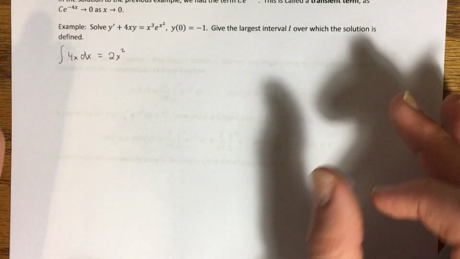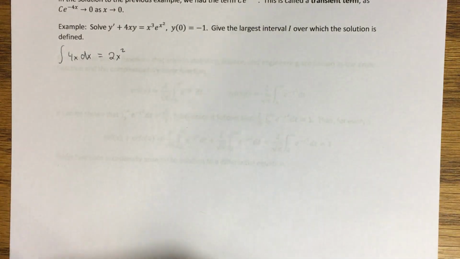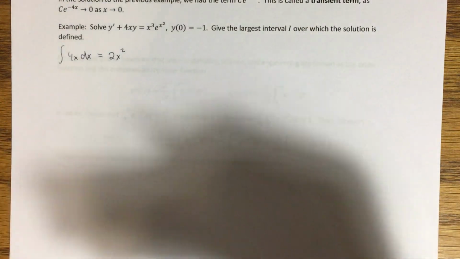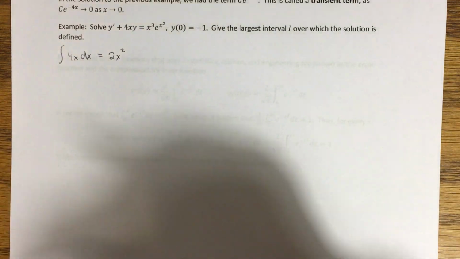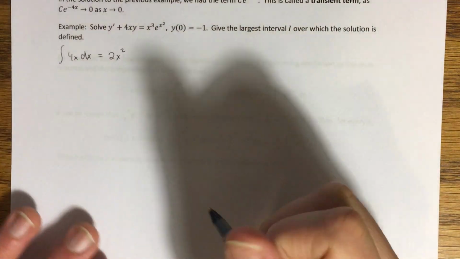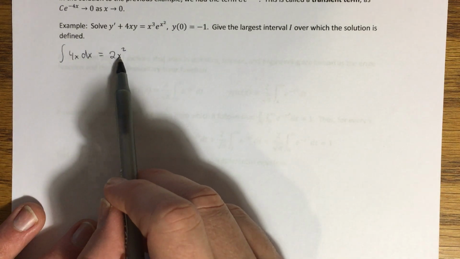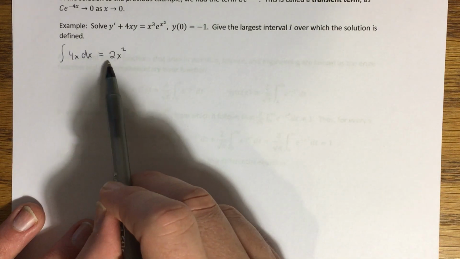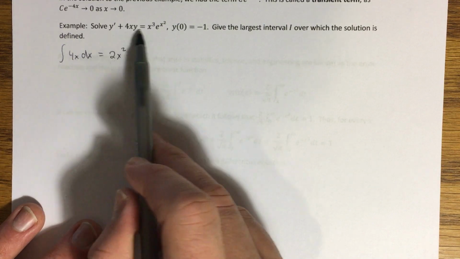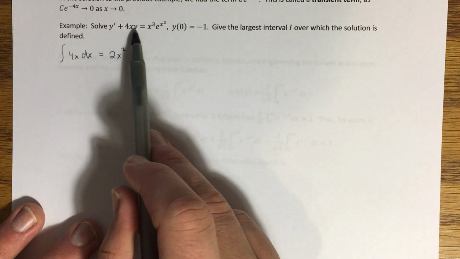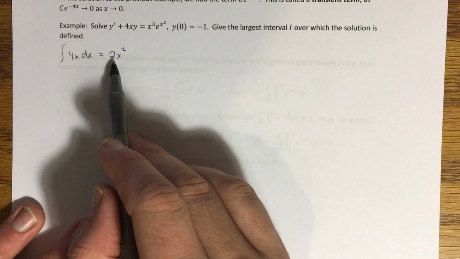The arbitrary constant will make an appearance later on, and it would just be juggling a bunch of constants which all get combined anyways in the end. We don't bother with it here. The integral of 4x dx is 2x squared. This is going to be the thing that I put in my exponent for my e to that power in my integrating factor. So we're going to multiply everything up here by e to the 2x squared.